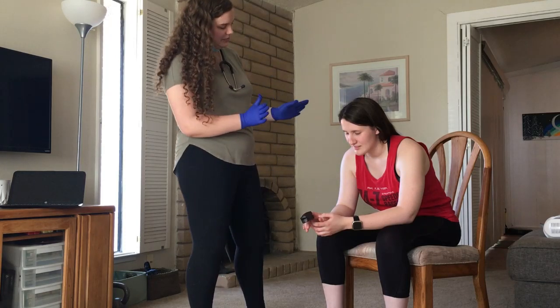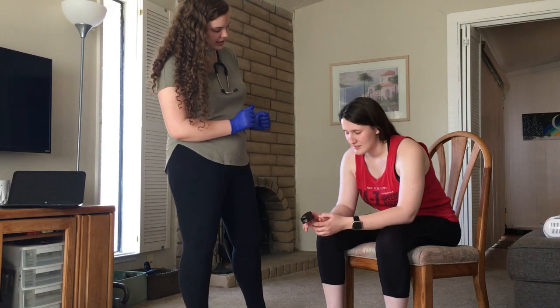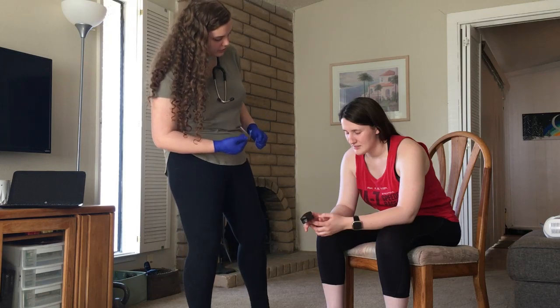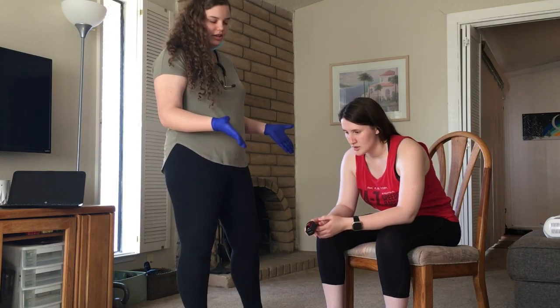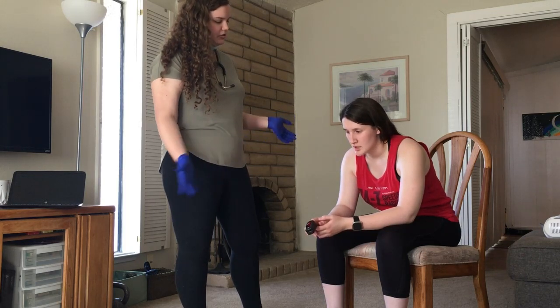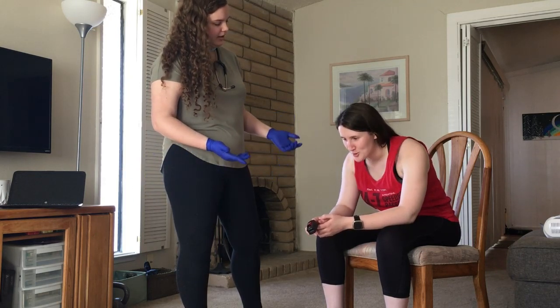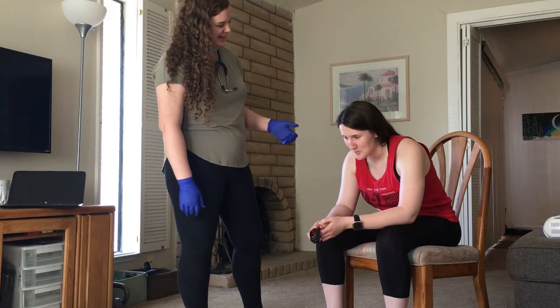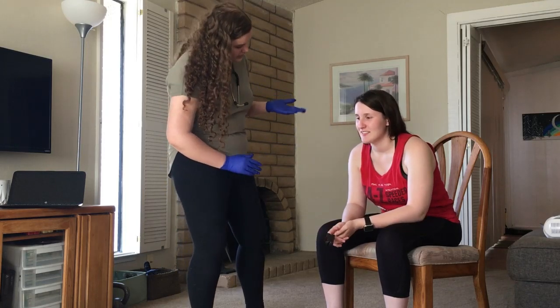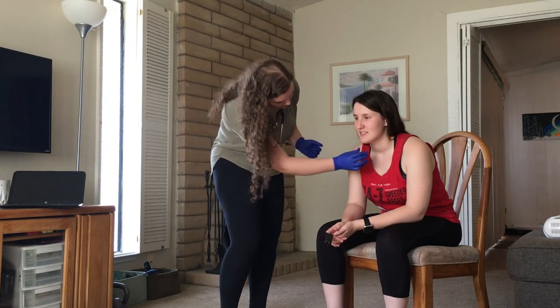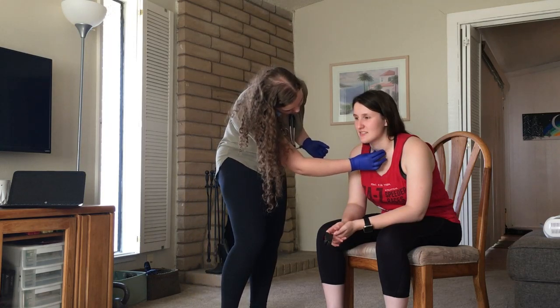Alright, I'm checking the patient for any diaphoresis, nasal flaring, oral cyanosis. I see some nasal flaring. She's tripoding, using accessory muscles to try to breathe better. Some tracheal tugging. Alright, next I will be checking your midline to see if it's shifted at all.